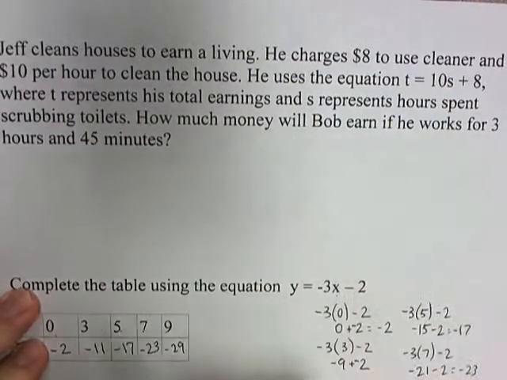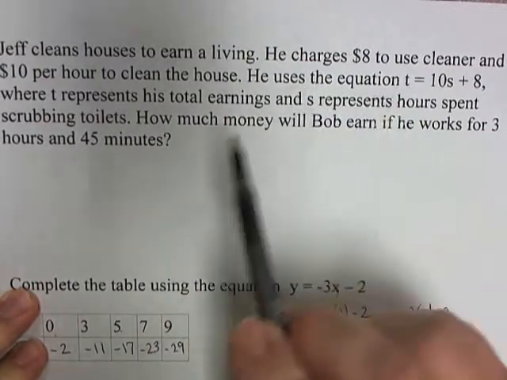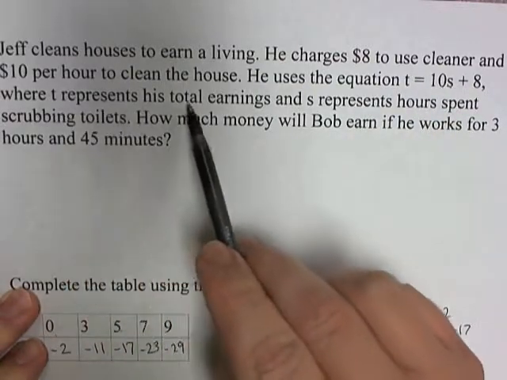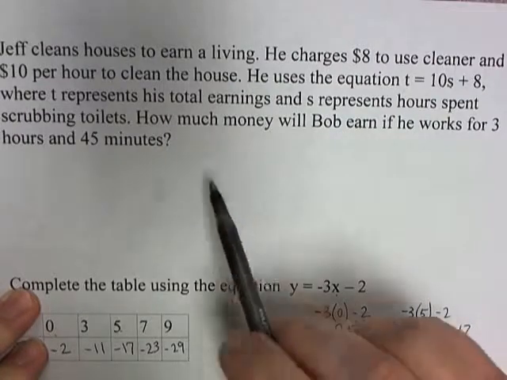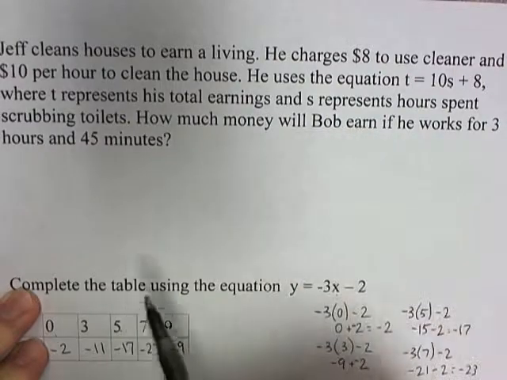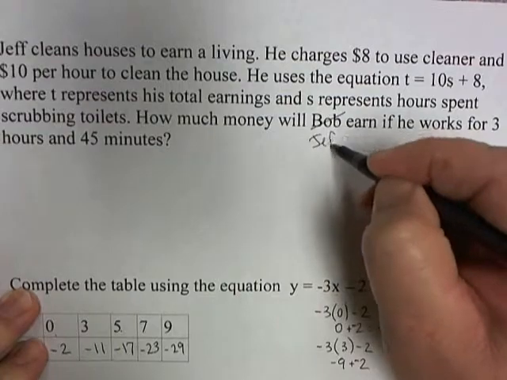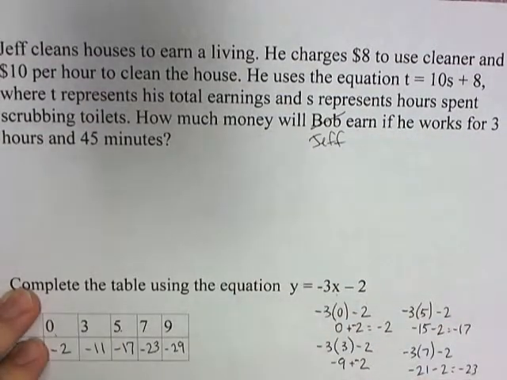Jeff cleans houses to earn a living. He charges $8 to use cleaner and $10 per hour to clean the house. He uses the equation T equals 10 times S plus 8, where T represents his total earnings and S represents hours spent scrubbing toilets. How much money will Jeff earn if he works for 3 hours and 45 minutes?